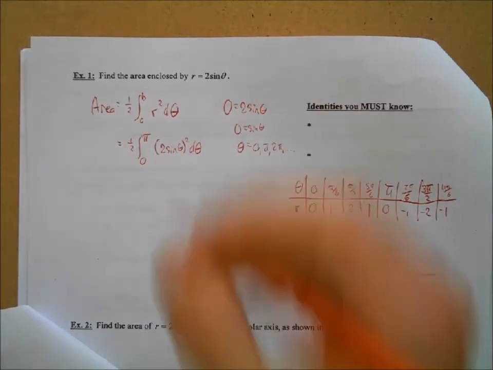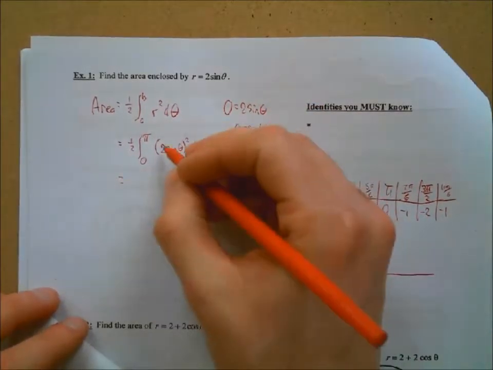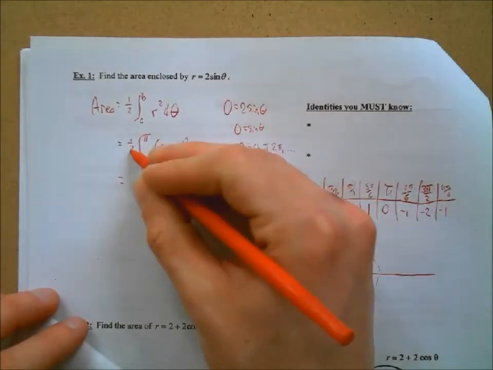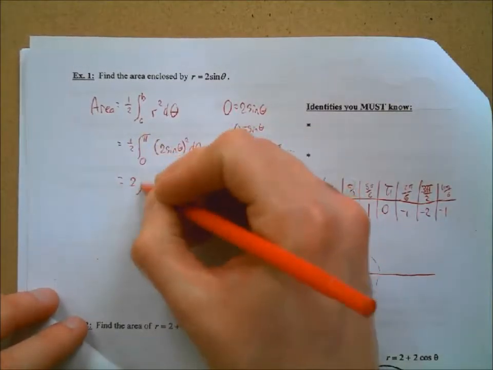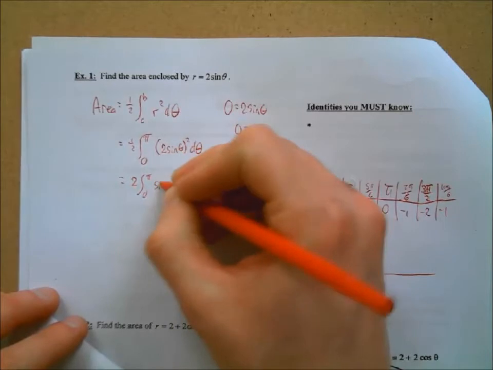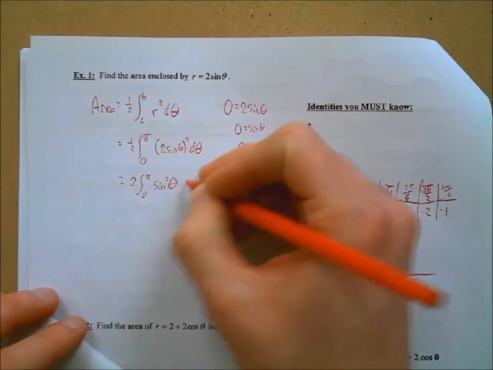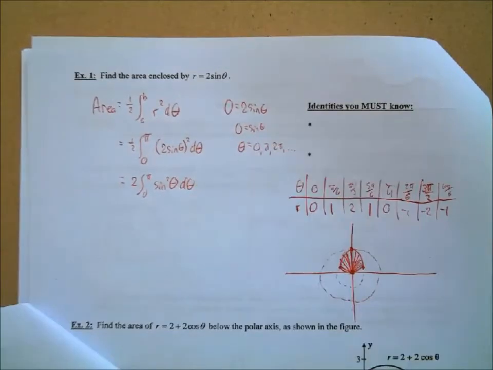And so now we can simplify this, right? And we can square the 2, that'll be 4, and pull that 4 out front with the 1/2 to make a 2. And then we have just sine squared of theta d theta. Right? And now we have to integrate this. And we want to be able to integrate this by hand, right? If this was calculator active, no problem. So, how do we integrate this?